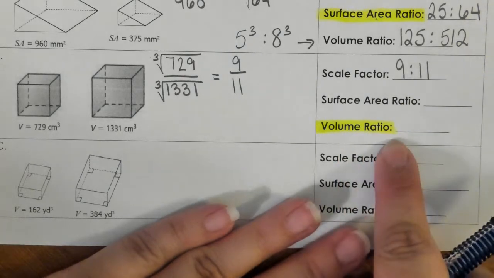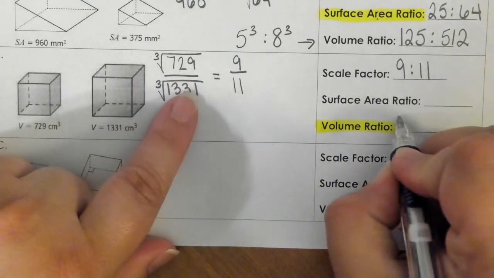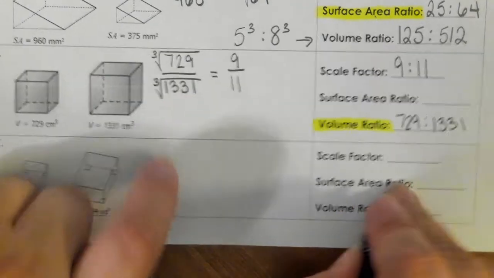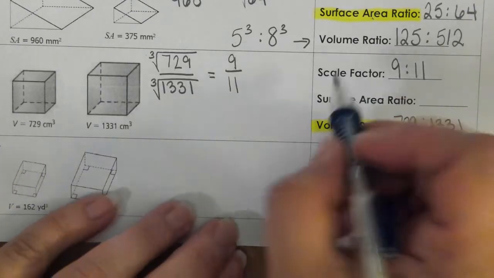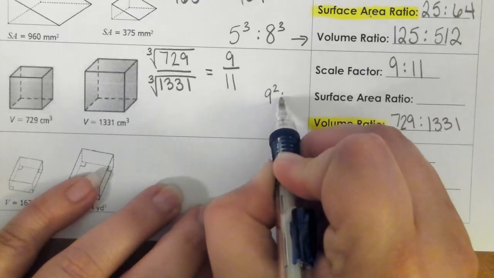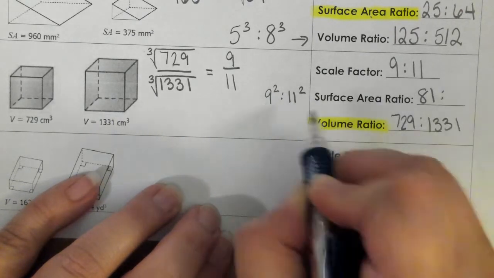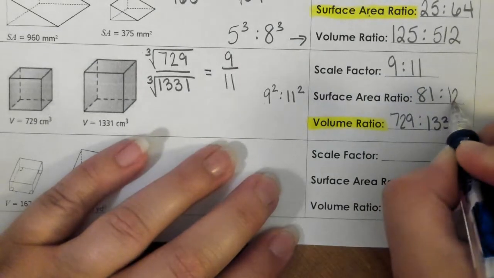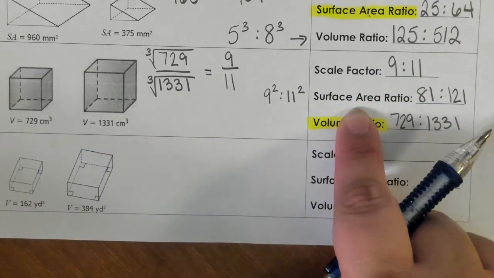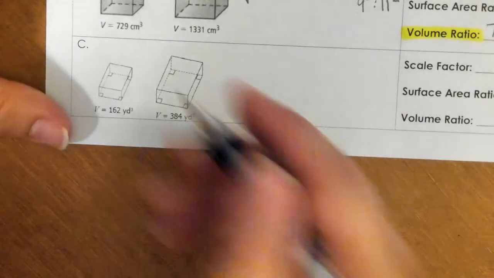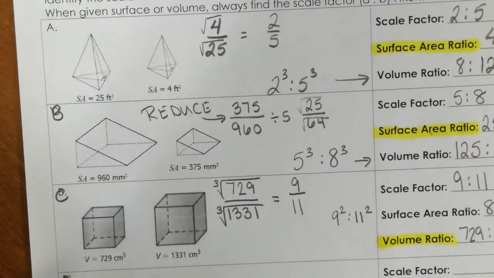I did forget to write the volume ratio, so 729 and 1331. Okay, so now once I have the scale factor, I square those. So 9 squared is 81. 11 squared is 121, and that gives me my surface area ratio. All right. Last but not least, this should be A, B, C. I just realized they were all labeled wrong.